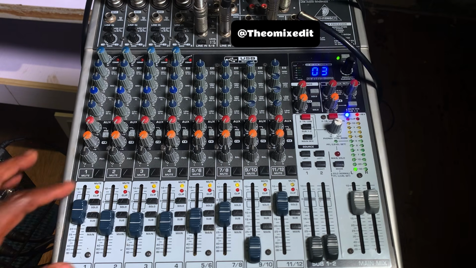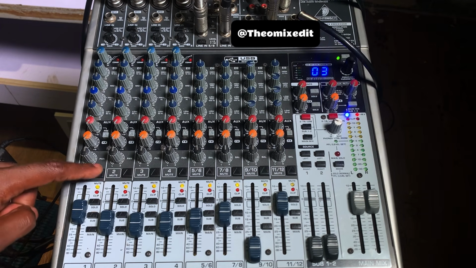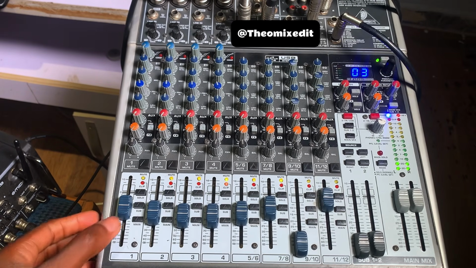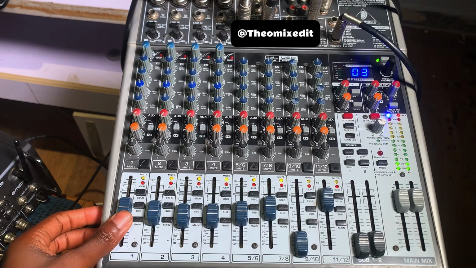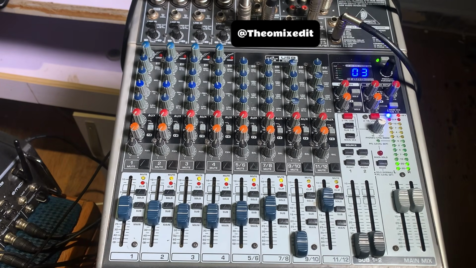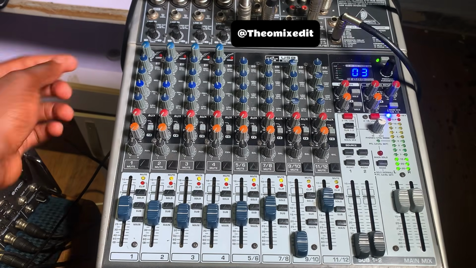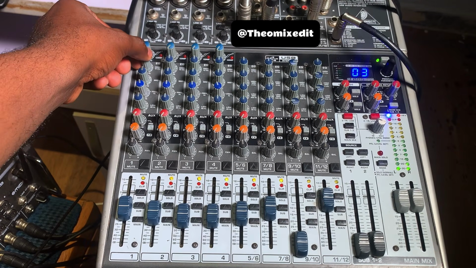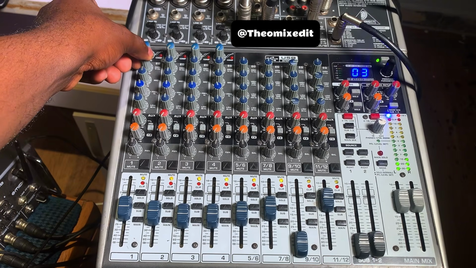All right, so let's go into the kick. We want to have the bite and the low. For the bite, all you need to do is take the high a bit up, around the air.